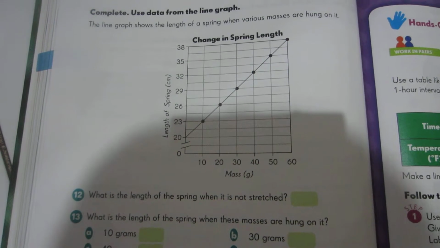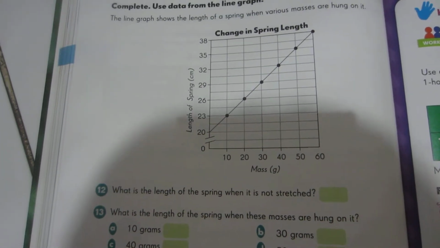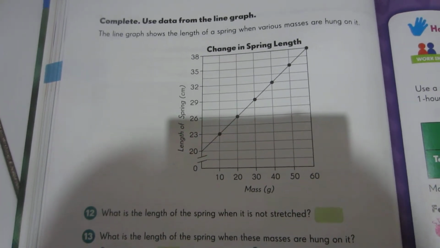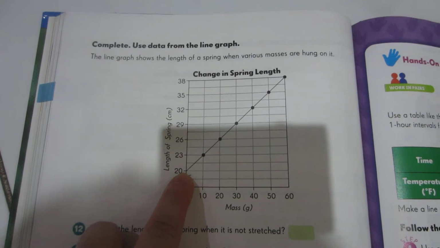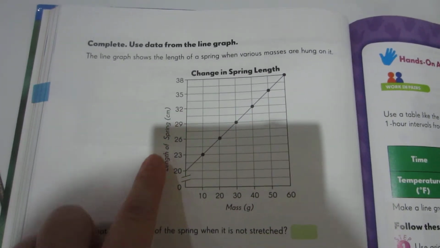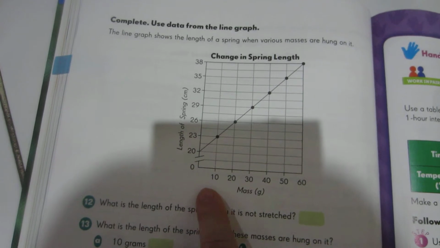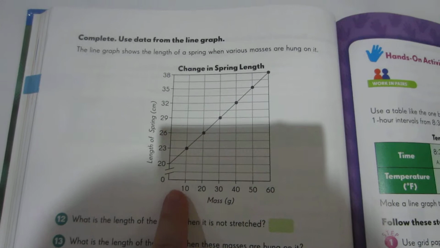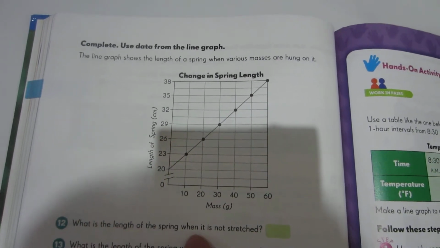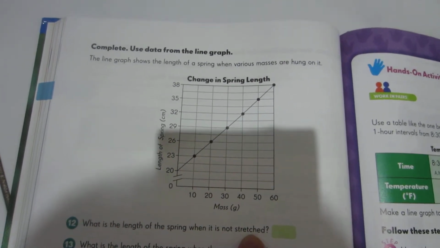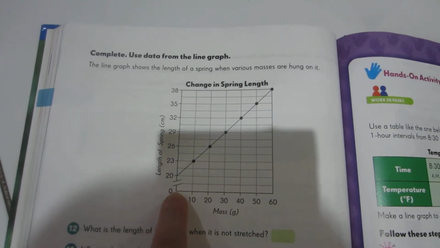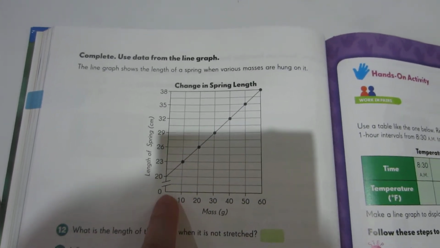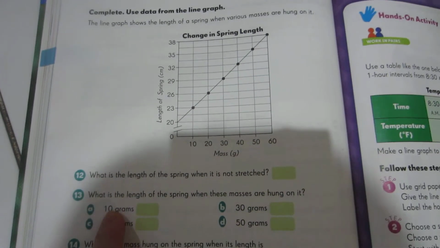Changes in spring length. What is the length of the spring when it is not stretched? So before anything is done to the spring, that means this is the length of the spring and this is the mass. How many grams did you put on the spring, and it will make the spring go down. So before any mass is put, so it's not stretched, you have to see it is in here, right? That is 0 gram. Move on to number 13.